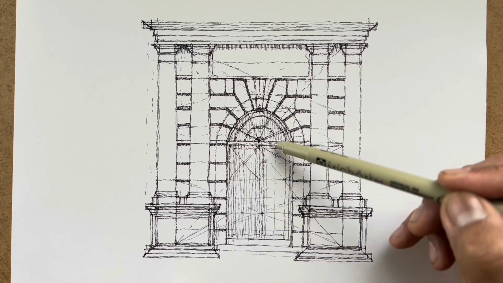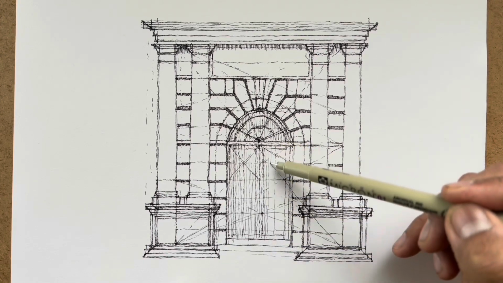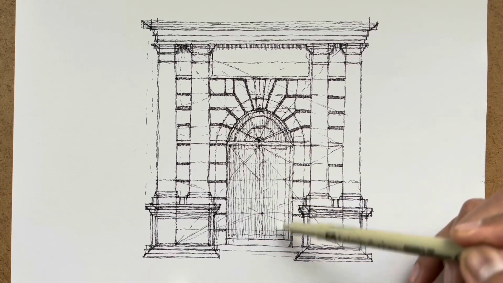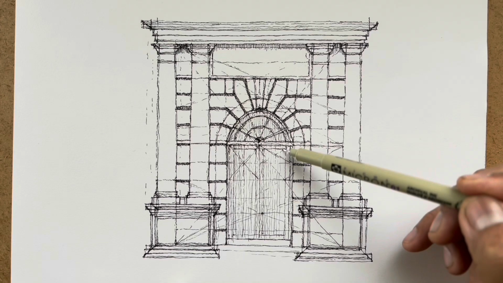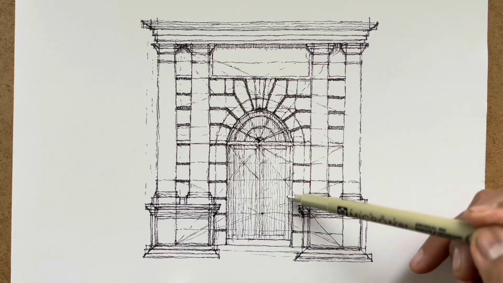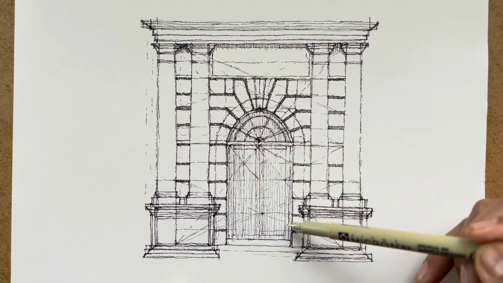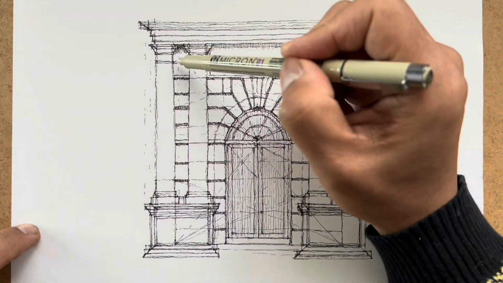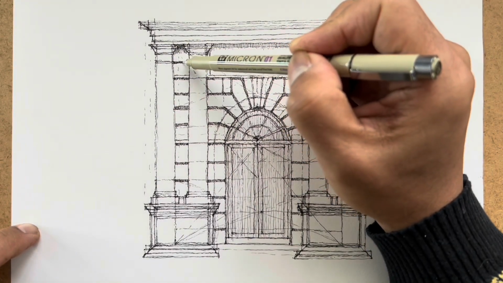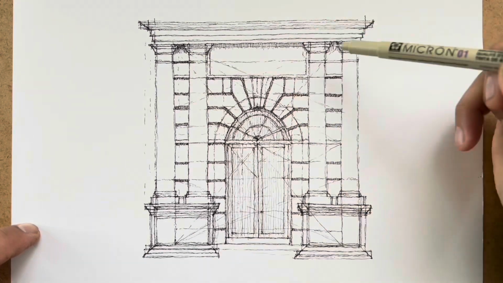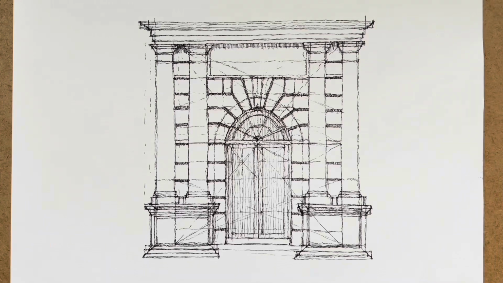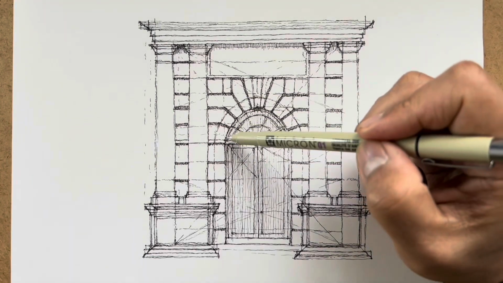Just keep a bit of texture on this door, as it is much darker, as it is much hidden. And you can see this pretty much horizontal and vertical lines is what this drawing is about.